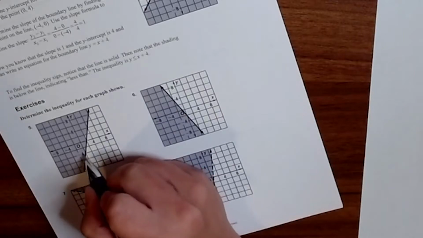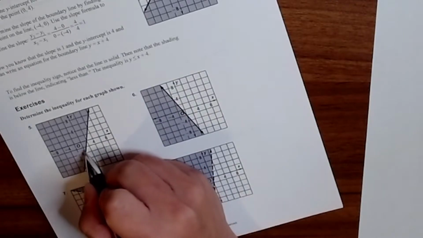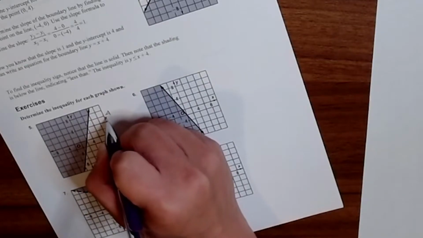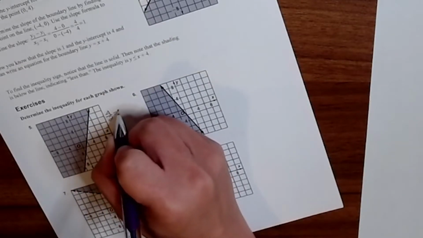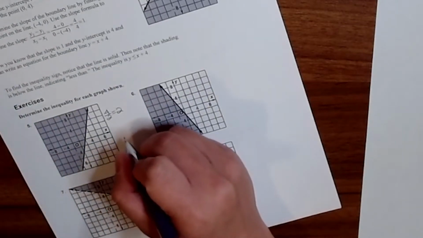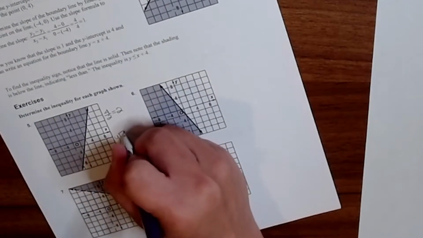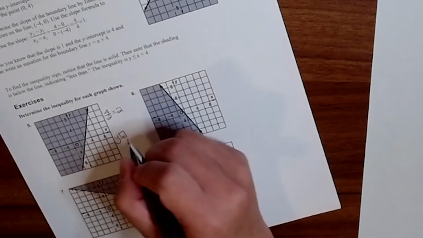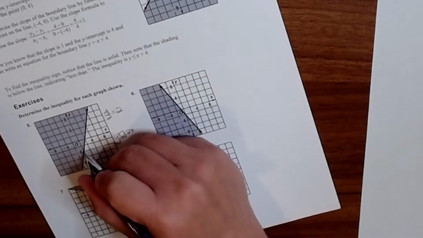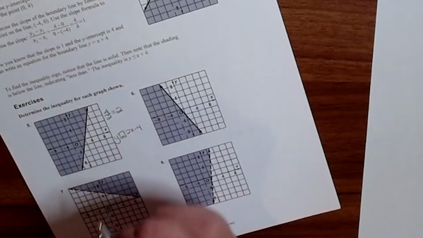So first I have to find slope. So this is counting actually by 2. So 2, 4, and then over 2. So up 4 and over 2 gives me a slope of 2. So then I've got y, some sort of symbol with an equal bar because it is a solid line, 2x, and then it's crossing at -4 here.